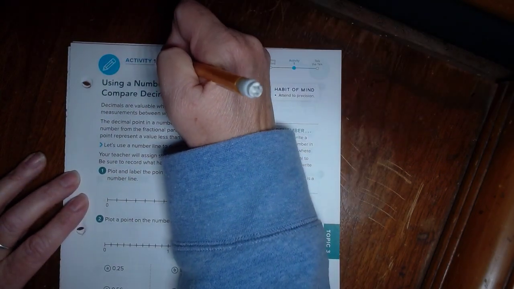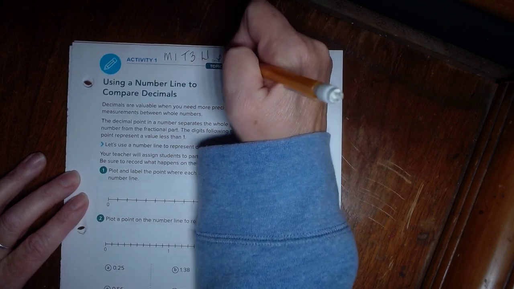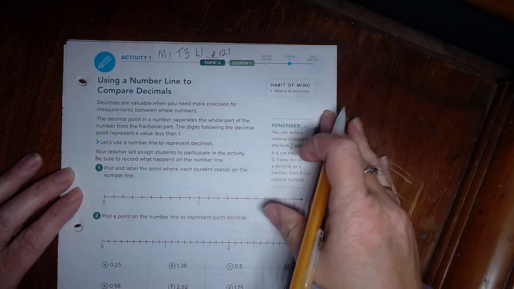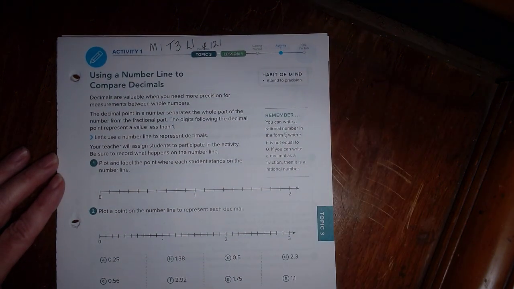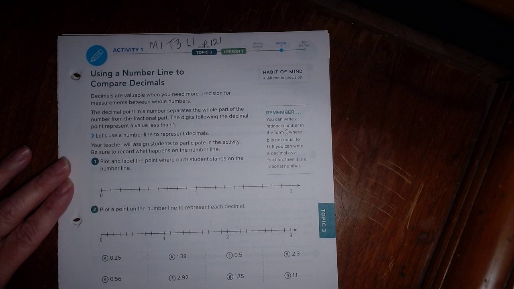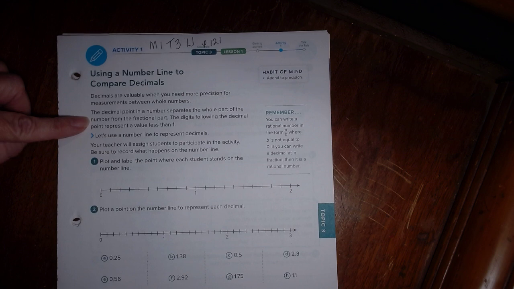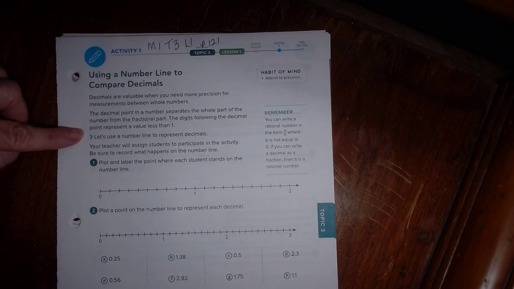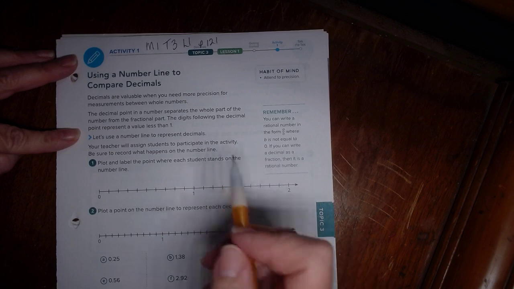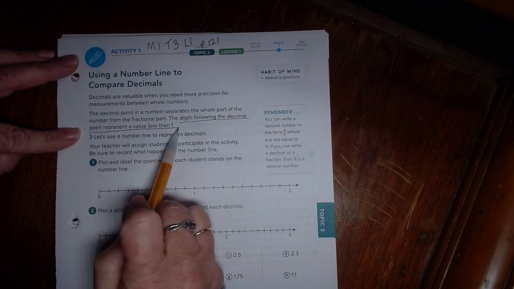We're in Module 1, Topic 3, Lesson 1. So again, this is page 121. Using a number line to compare decimals. Decimals are valuable when you need more precision for measurements between whole numbers. The decimal point in a number separates the whole part of the number from the fractional part. The digits following the decimal point represent a value less than 1. So that's important. The digits following the decimal point represent a value less than 1.